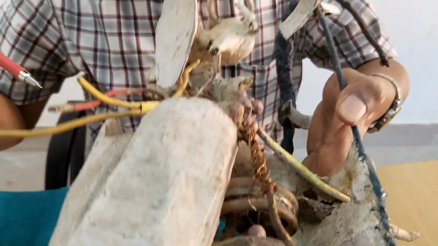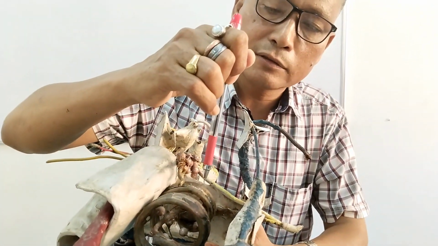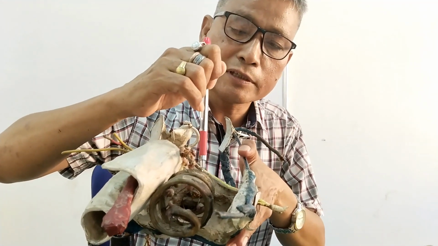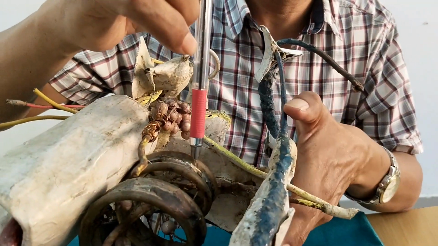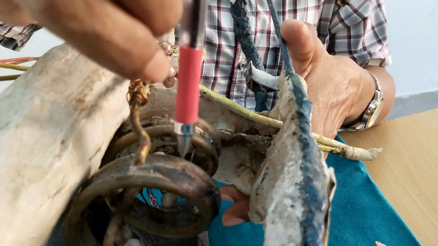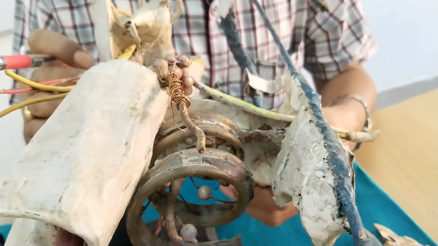Now this disturbance of the perilymph in the scala vestibuli and scala tympani will also disturb the scala media. This is the scala media or cochlear duct. Within the cochlear duct there will be the endolymph.